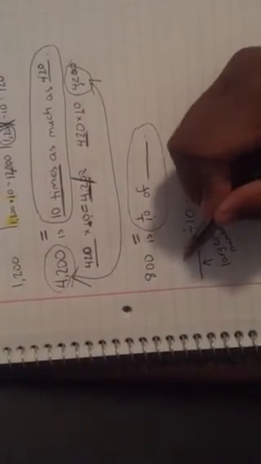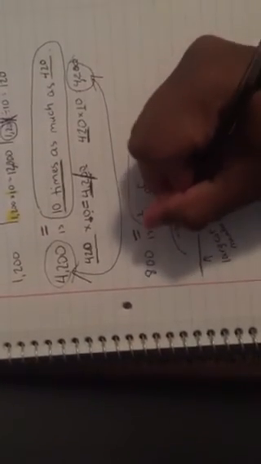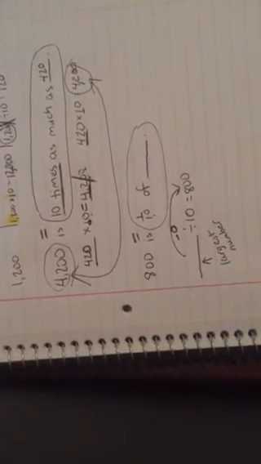When we are dividing, we must always take away a 0. So to get from this number to this number, I know that I took away a 0. So to solve this, we must do the opposite of taking away a 0. We must take our answer and add a 0 to it.